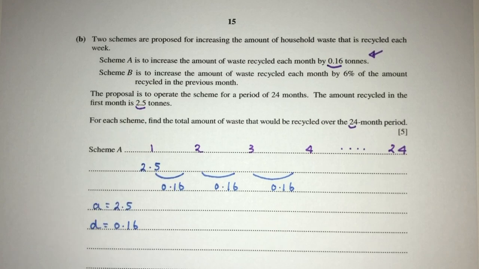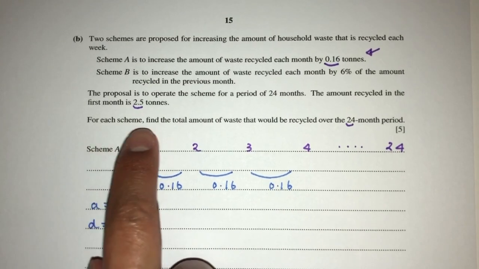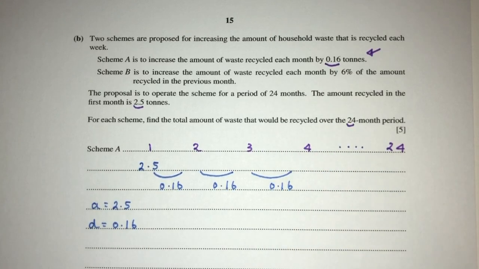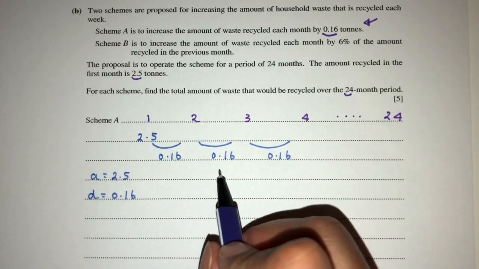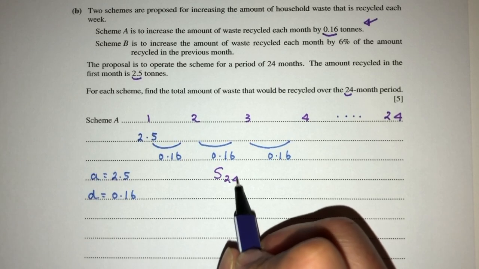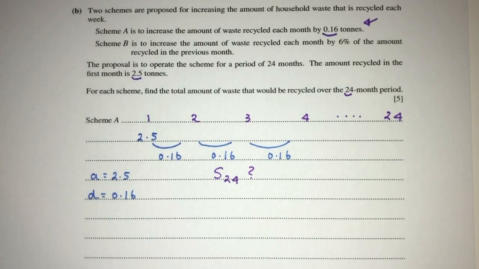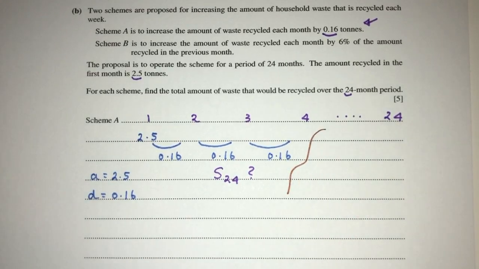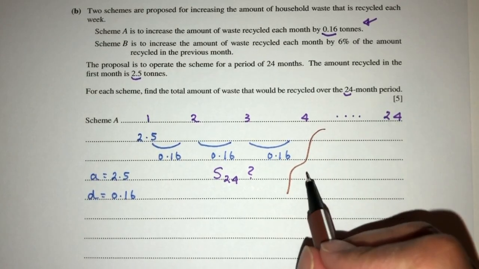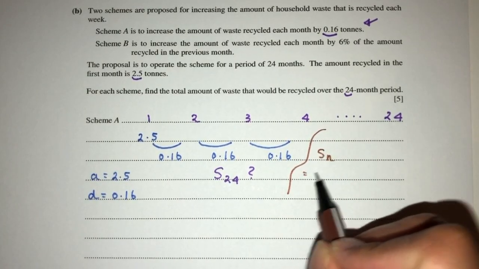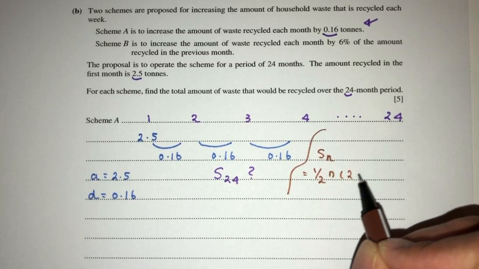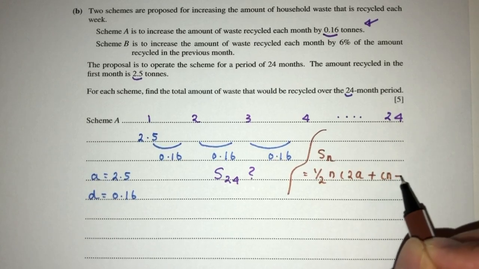Now, let's see what we are trying to find. We are trying to find the total amount of waste that will be recycled over 24 months. So, we're trying to find the sum of the first 24 months. That's the main thing we're trying to find. Now, let me write down the formula for this, as it is given to you as well. The sum of the first n terms is half times the value of n, then that will be 2a plus (n minus 1) times d.